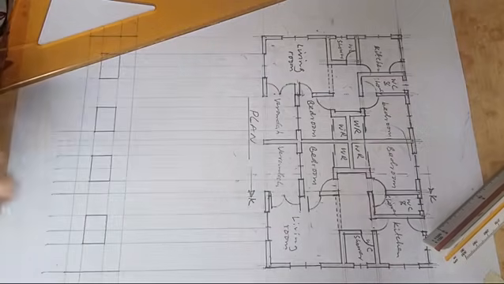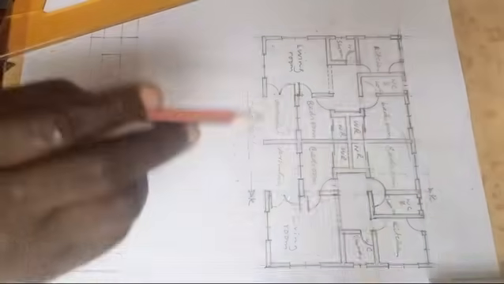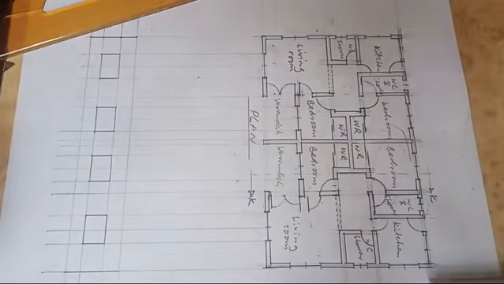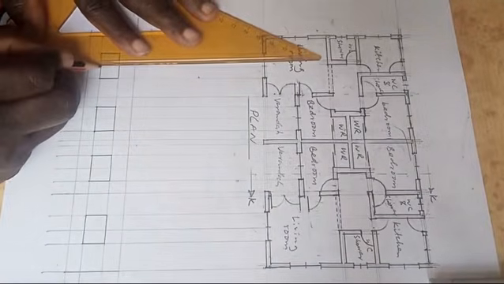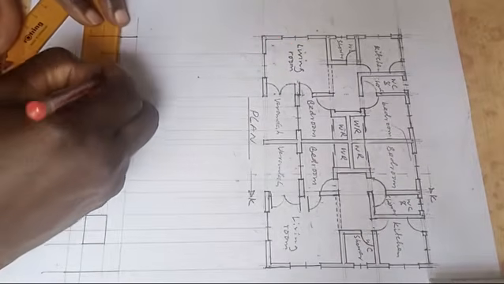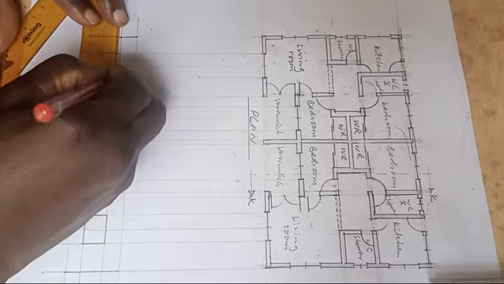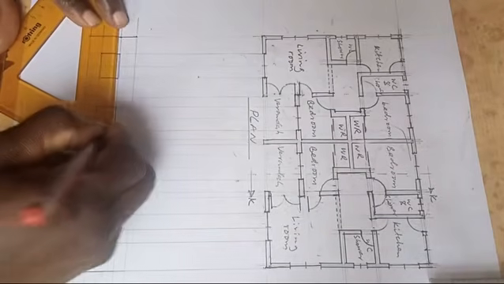So those are the visible windows that we can see. But what type of window do we have? They said all windows are casement. Since the windows are casement, the first thing we want to do is to give them thickness. The center too, we give the center just a very tiny thickness. It shouldn't be too thick, very tiny thickness.